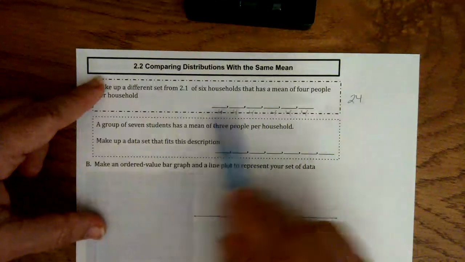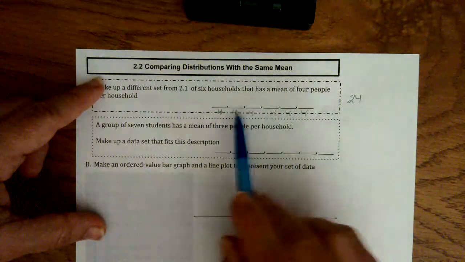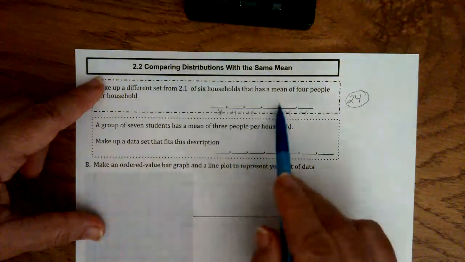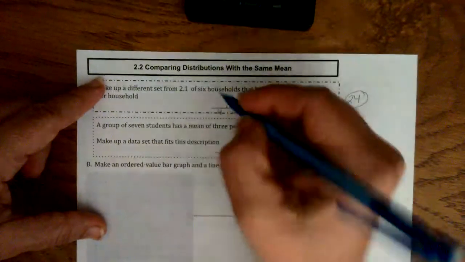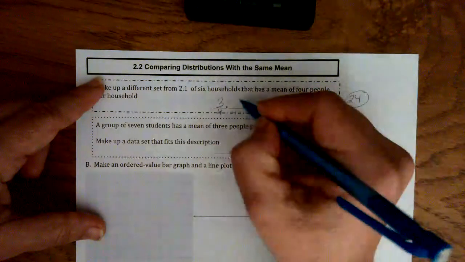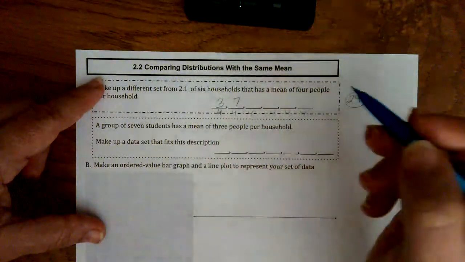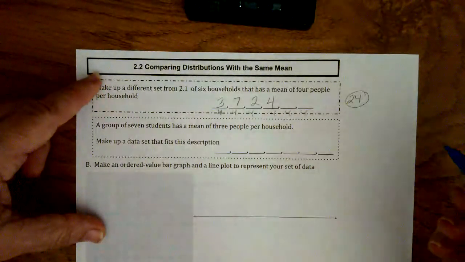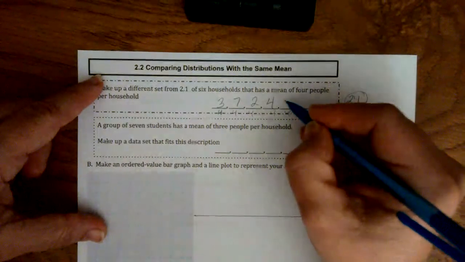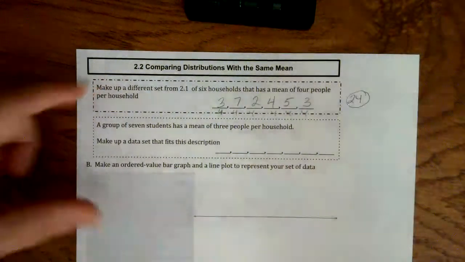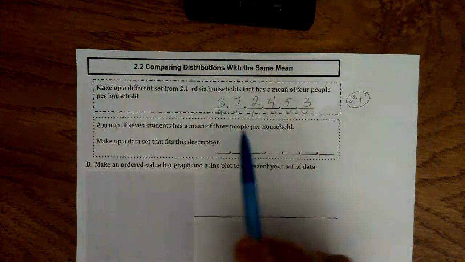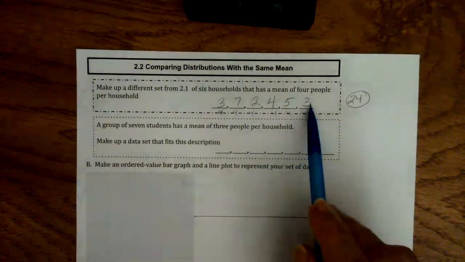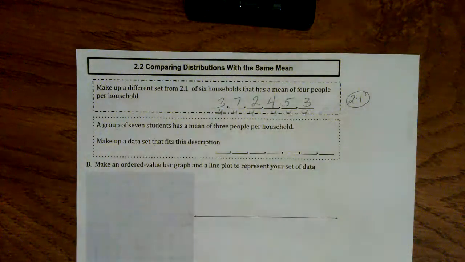So your answer is going to be completely different from mine probably, and there's many different combinations. We just need to make sure that your answers add up to 24. So maybe I chose a family of 3, a family of 7, a family of 2, a family of 4, a family of 5, and a family of 3. Okay, and that should get me to 24. So that's 10, 16, 19, 24. Good. So that could be one aspect of it.